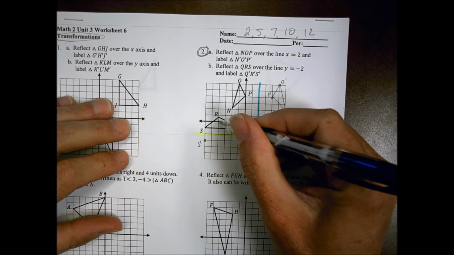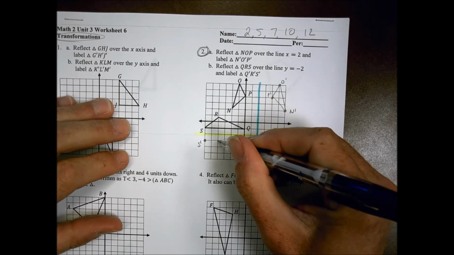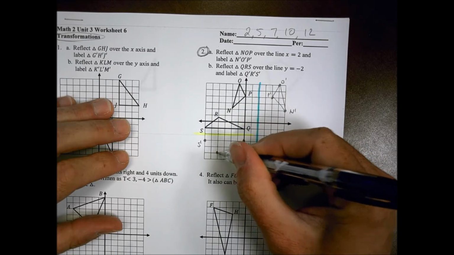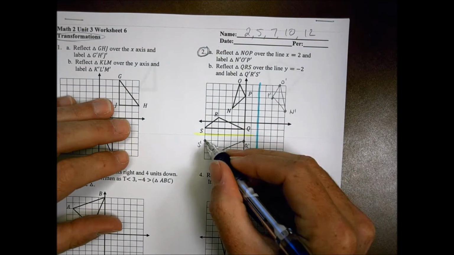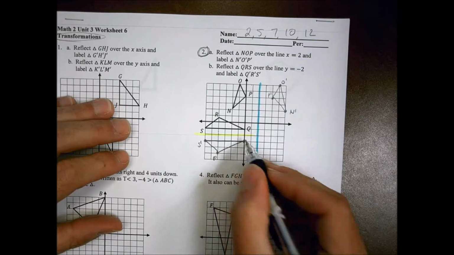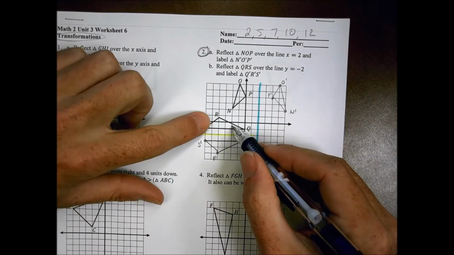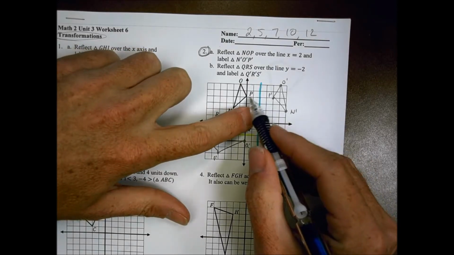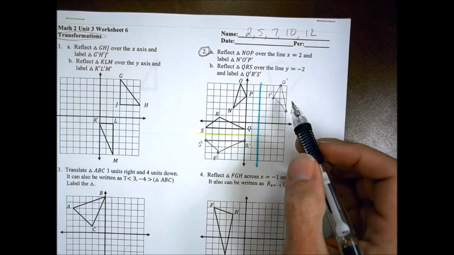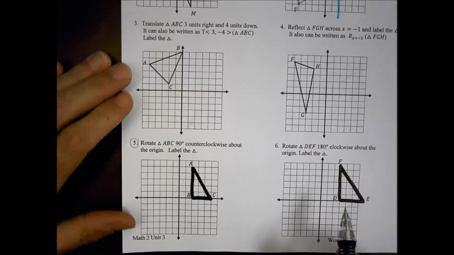R is 1, 2, 3 away, so starting here, we'll go 1, 2, 3 units down, and we'll make this R prime, and then we will connect our dots there, there, and there. So I have this triangle reflecting over line y equals -2, and this one reflecting over x equals 2 right there.